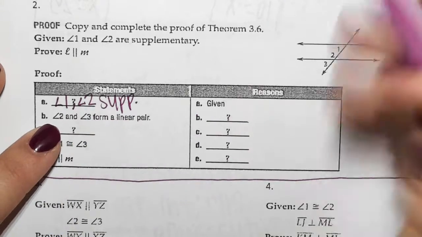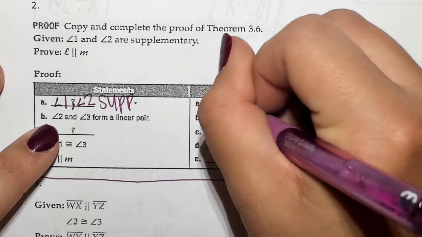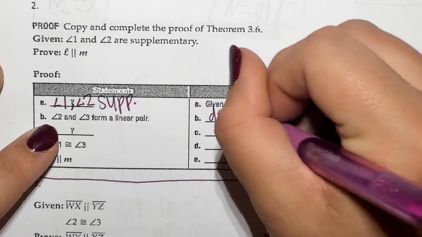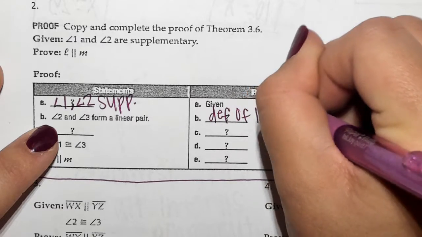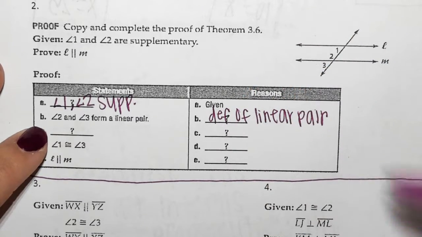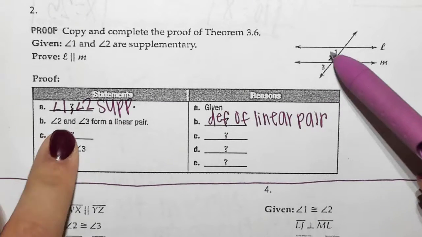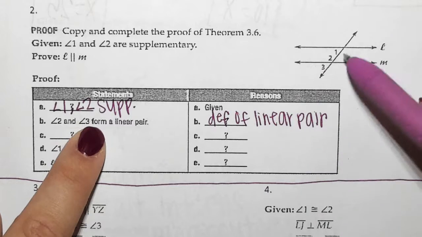Well, we know that because of the definition of linear pair. If they're 180, then they are... wait, 2 and 3. Oh, because right here, that's how we knew that. 2 and 3 form a linear pair, definition of linear pair.